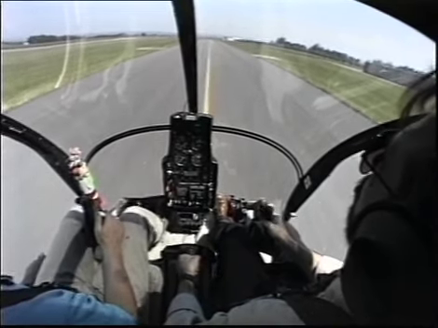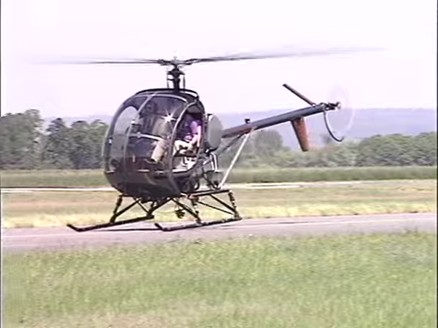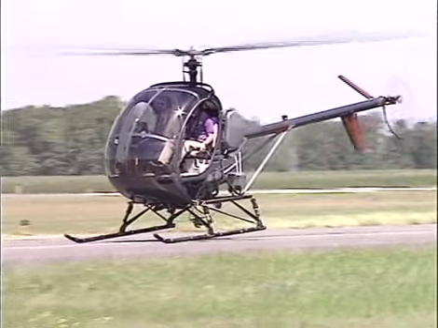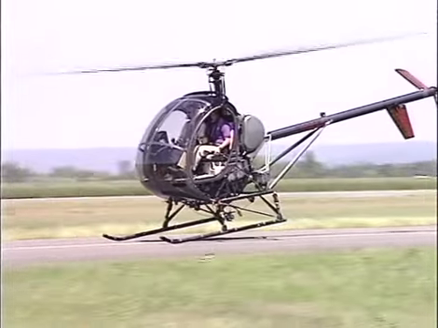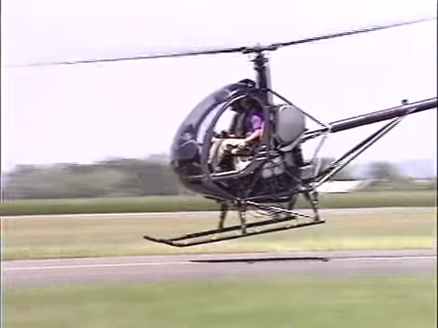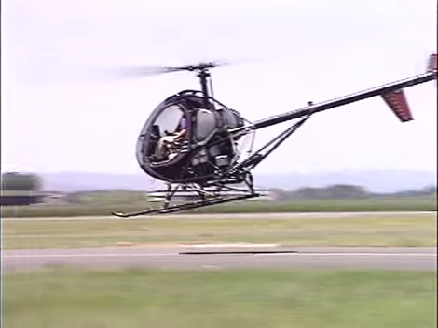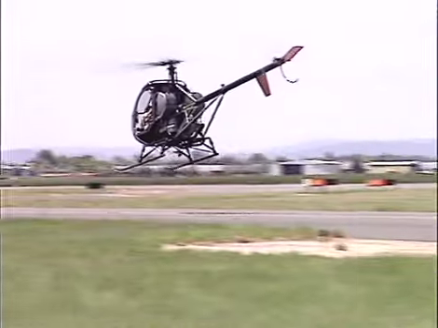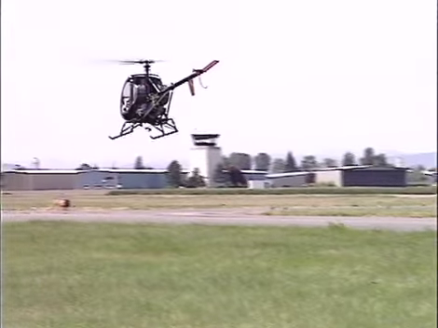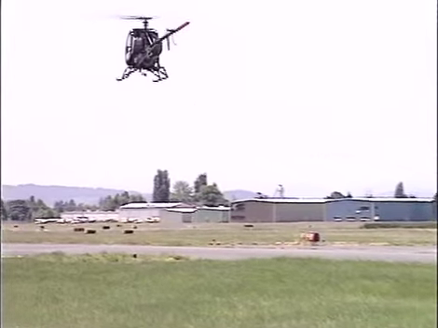At the onset of effective translational lift, apply slight aft cyclic to raise the helicopter off the ground. Maintain a level attitude and accelerate through ground effect, less than 10 feet above the ground, until the airspeed approaches normal climb-out speed and a climb is established.